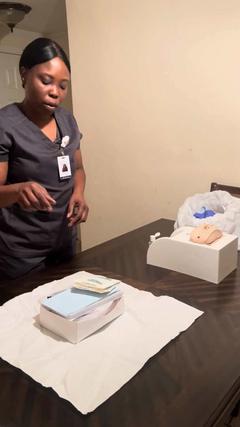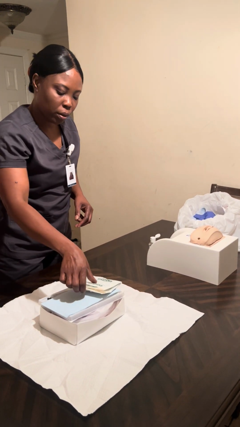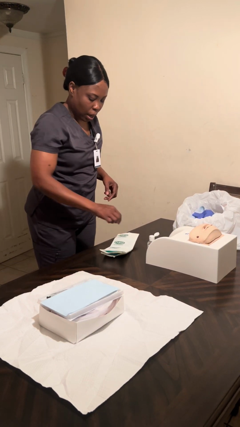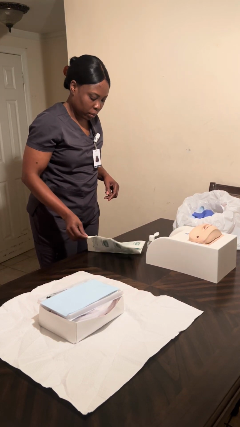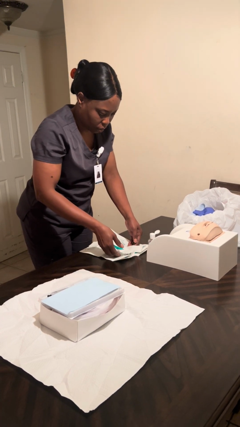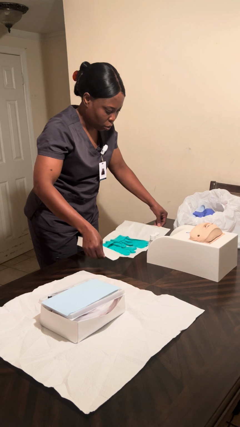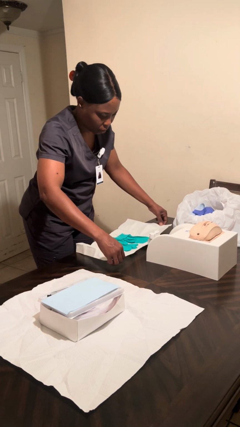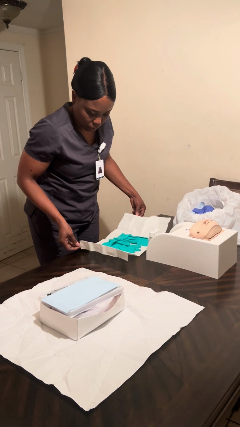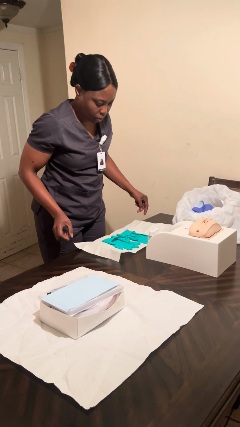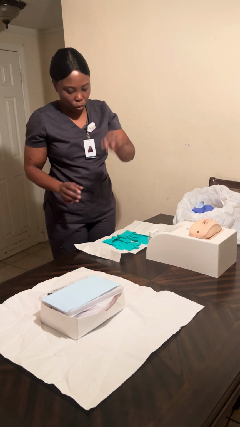Now I'm gonna take my gloves out. I'm gonna use 2 fingers. I'm gonna open my gloves. I'm gonna make sure not to touch it inside. I'm gonna use 2 fingers.